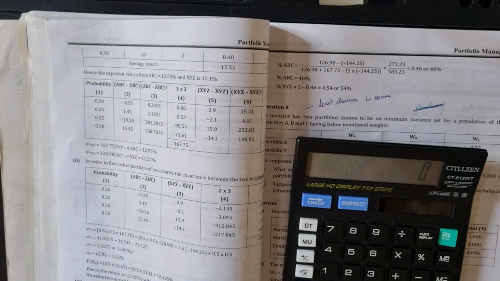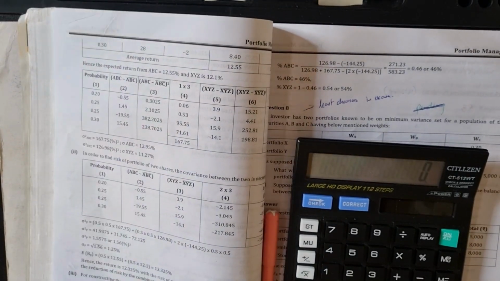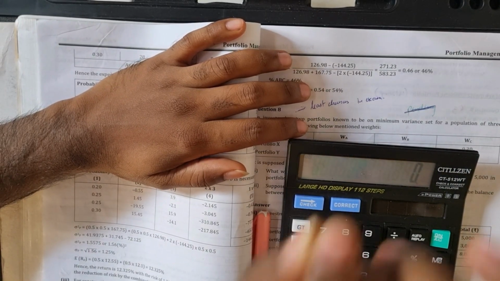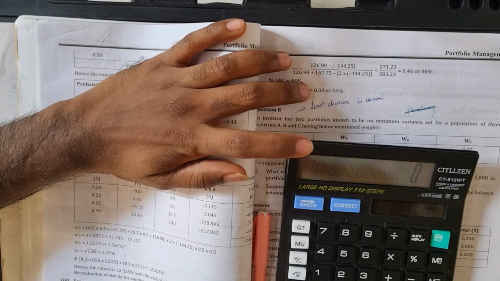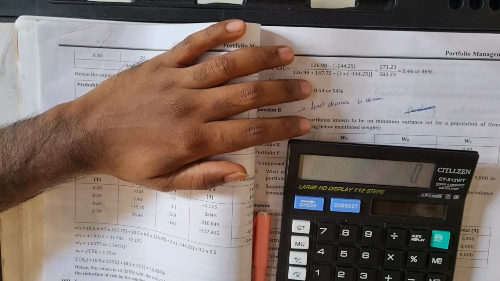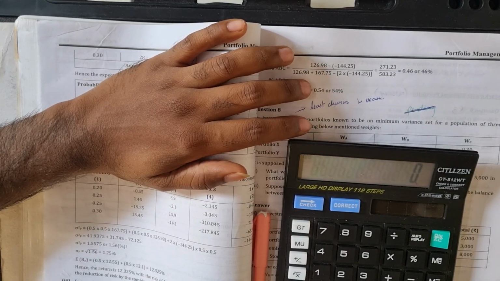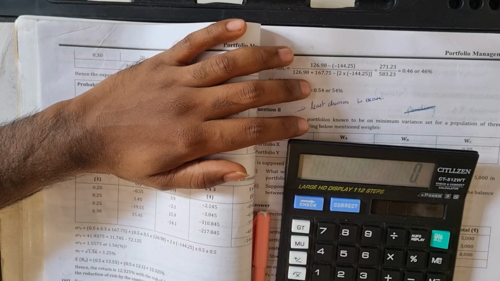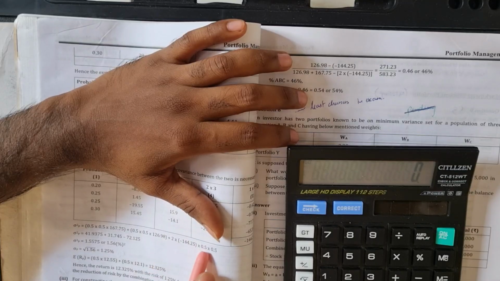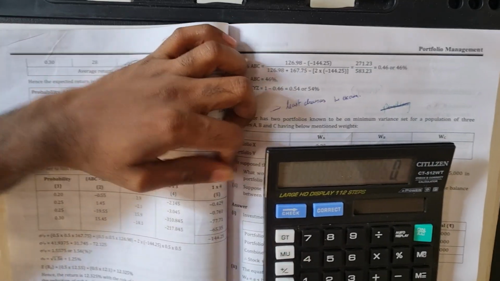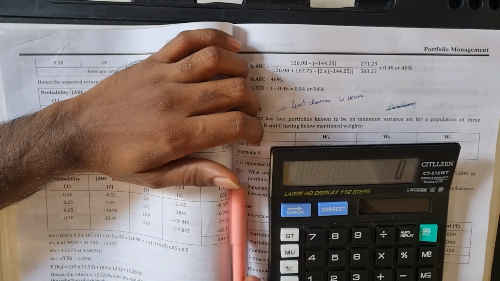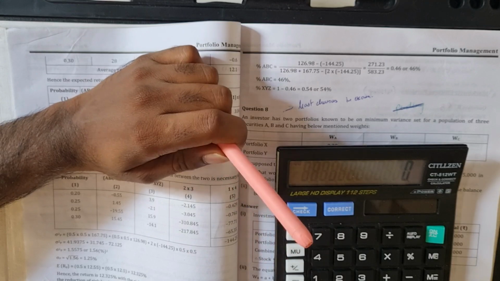Okay, so wait a second. Okay, so what does that mean? Weight of a square into standard deviation of a square plus weight of b square into standard deviation of b square plus 2 into weight of a into weight of b into COV AB. Right, this is the formula to find risk. Okay, so here we find risk how? The same formula. We take covariance. So if we solve it, we get risk of portfolio as 1.25%.